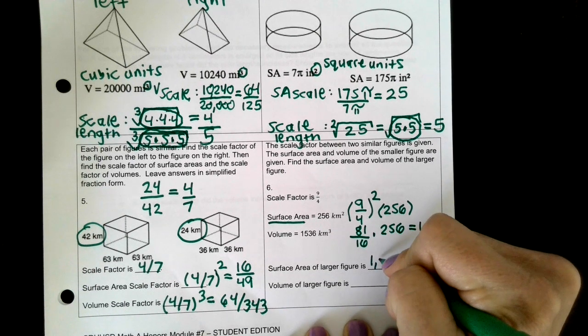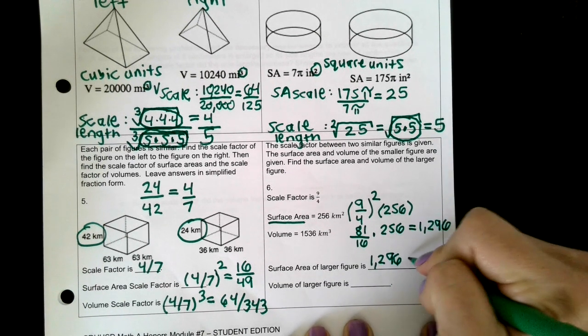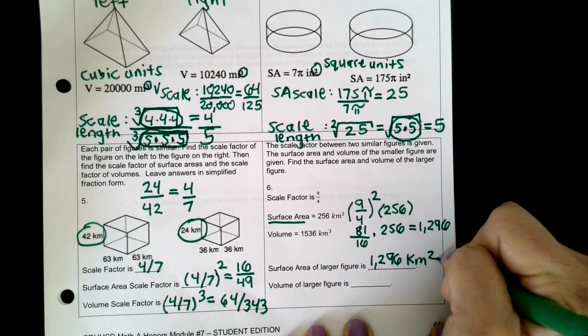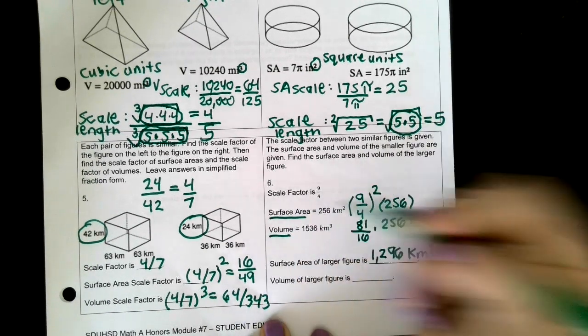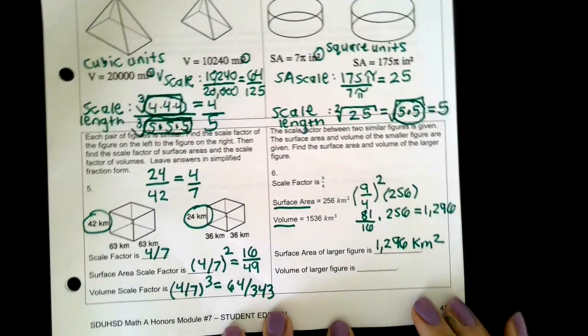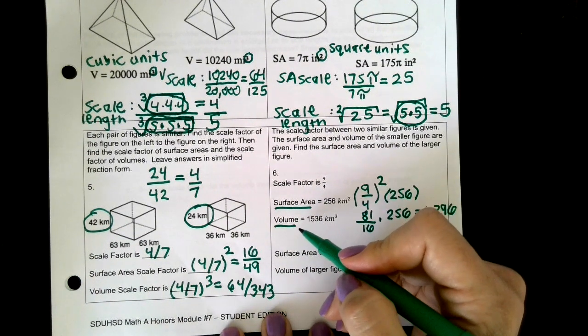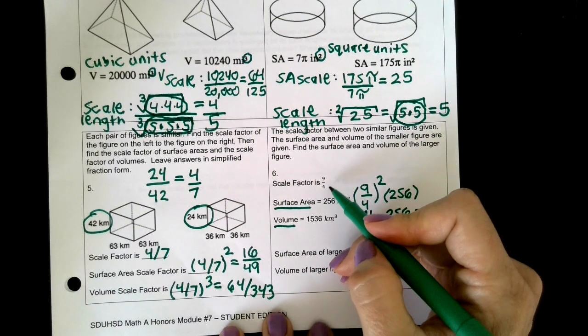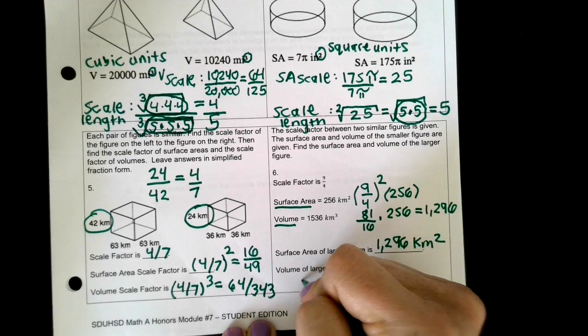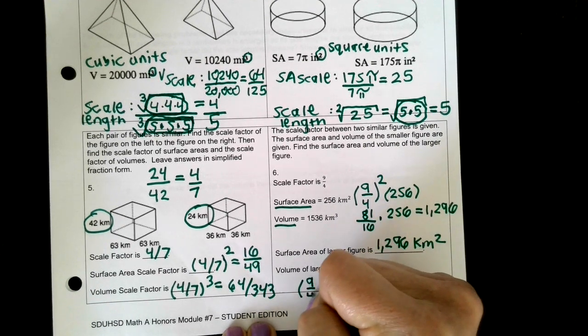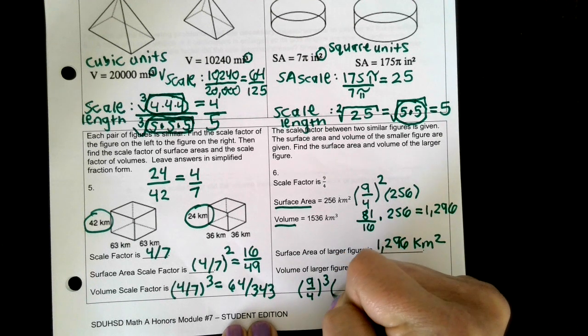We have 1,296 kilometers squared. Okay, so now we're given the volume is 1,536. So volume, again, for the scale factor, we need to cube it. So we are going to do 9/4 to the third power, and we're going to multiply it by 1,536.